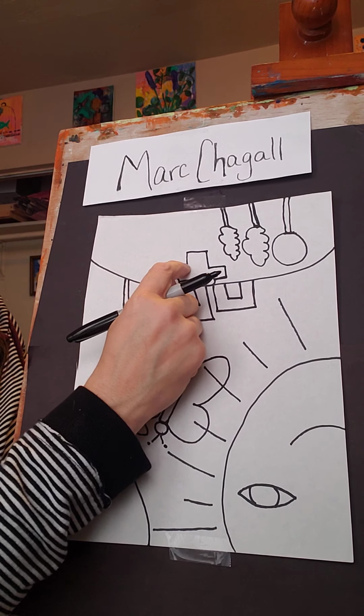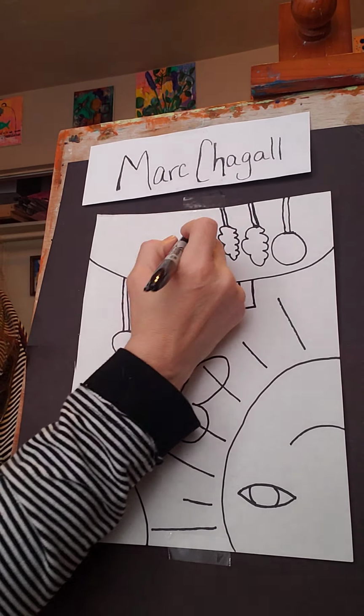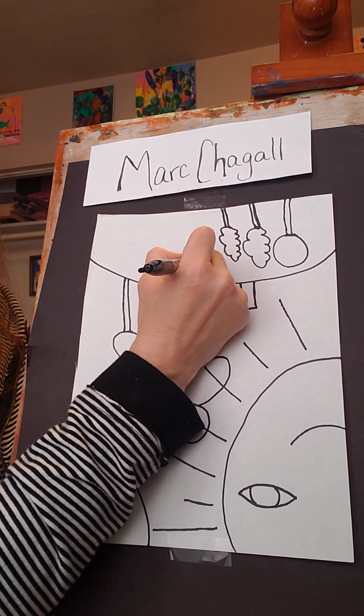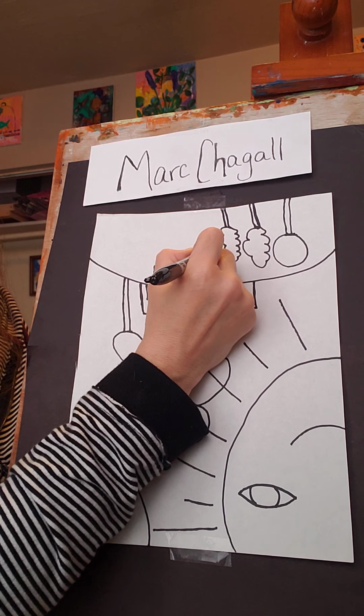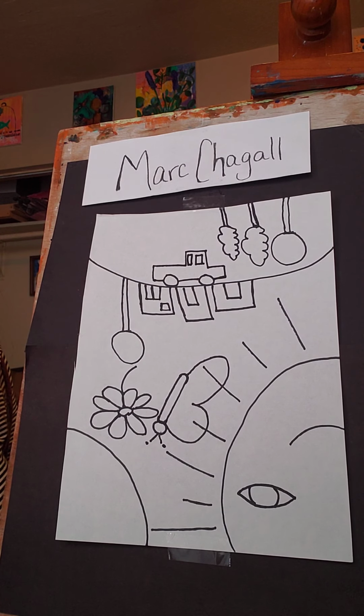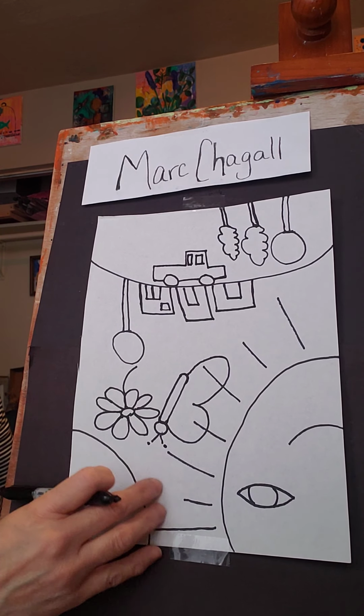So that's kind of like a castle line. This line's a little bit longer, and then this connected down. Next, I'm going to make 2 long rectangles for my windows for my truck, just like that. And there's our truck.